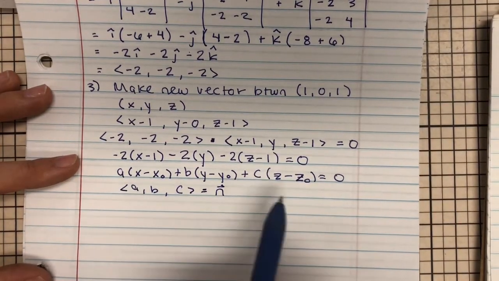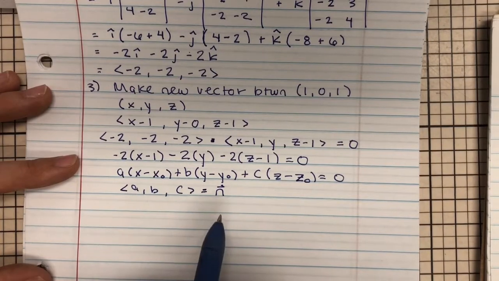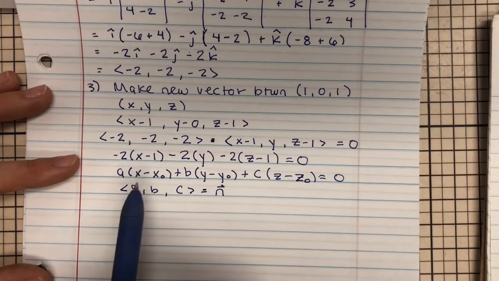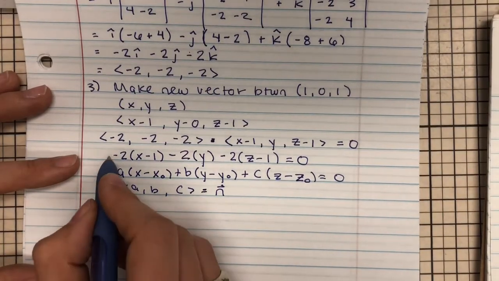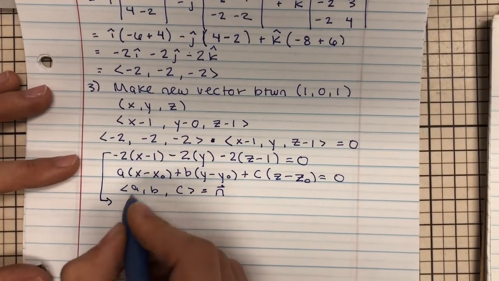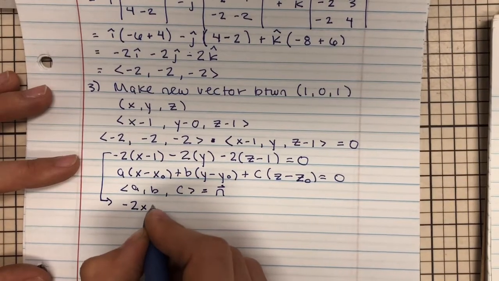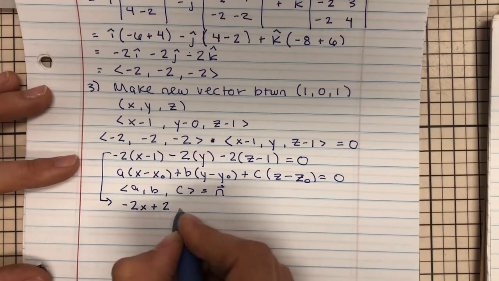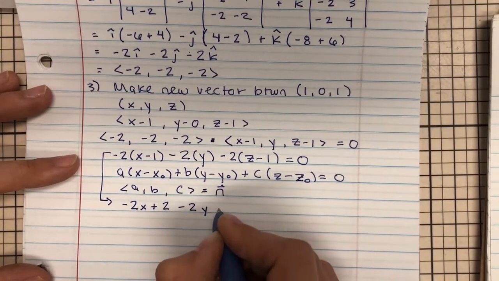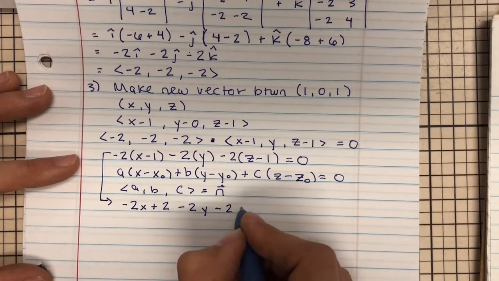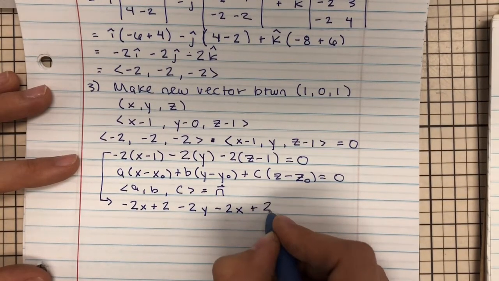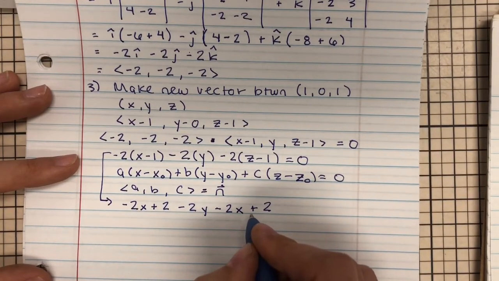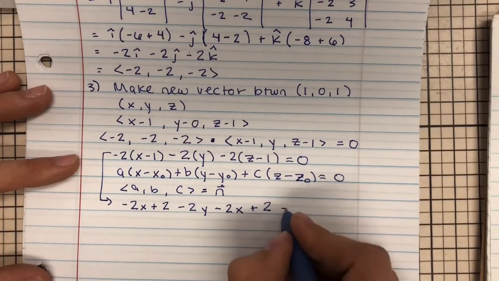And x naught, y naught, and z naught is some point that's already in the plane. If you multiply it out, you get -2x plus 2, minus 2y, minus 2z plus 2, equals 0.